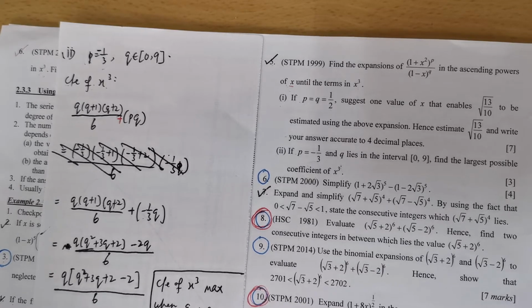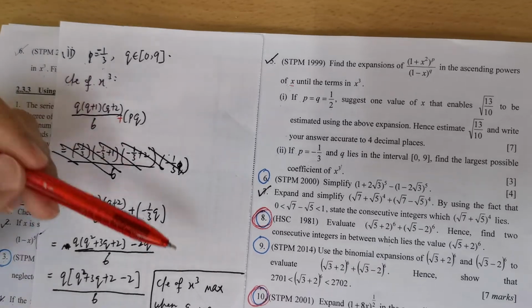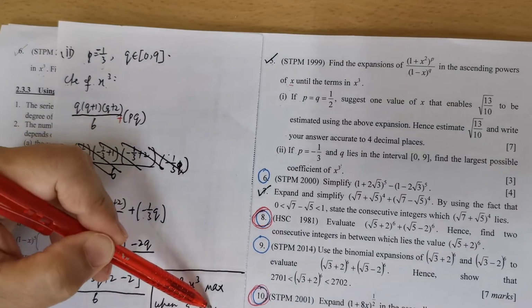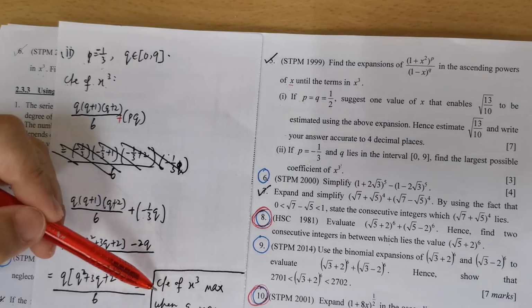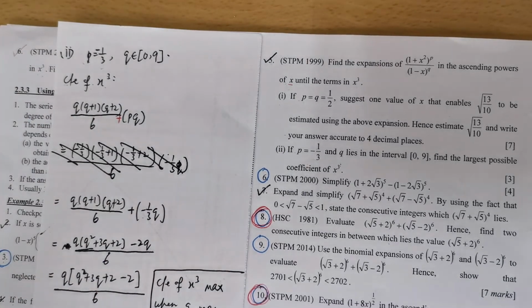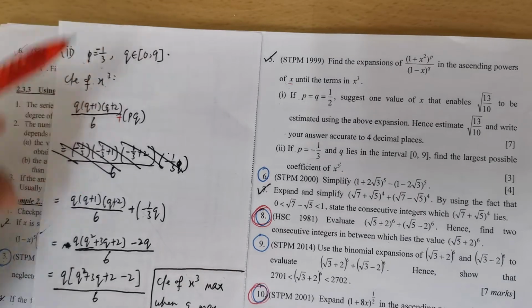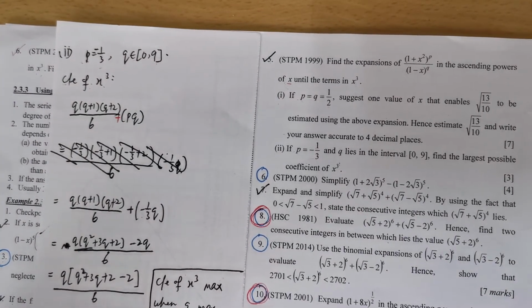X cubed is an increasing function. Remember? So the coefficient of x cubed will be maximum when Q is maximum. When Q takes the maximum value, the coefficient of x cubed must be maximum because it is an increasing function. And the maximum value for Q is 9. It is Q equals 9. So sub in Q equals 9, and the maximum coefficient of x cubed will be 162.